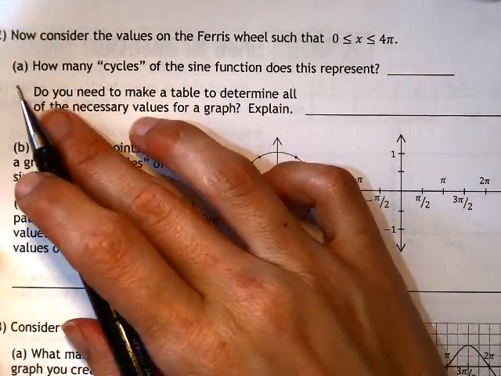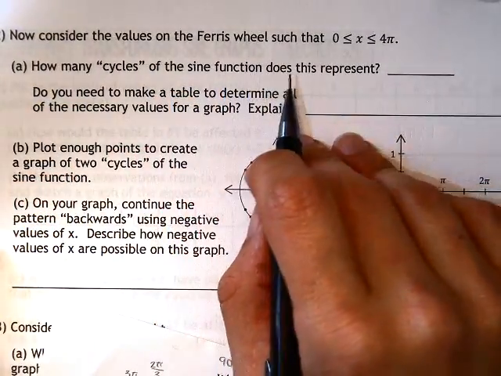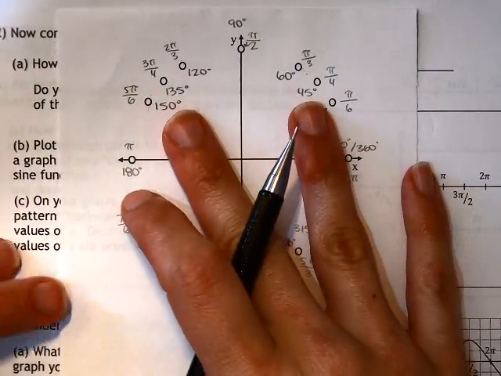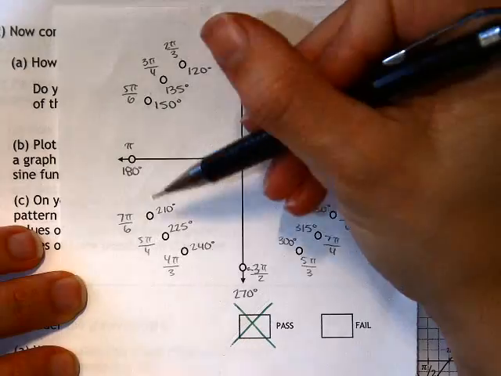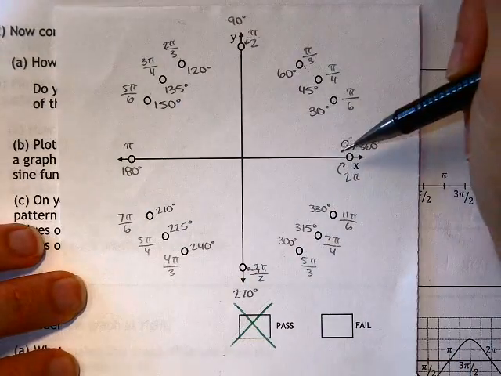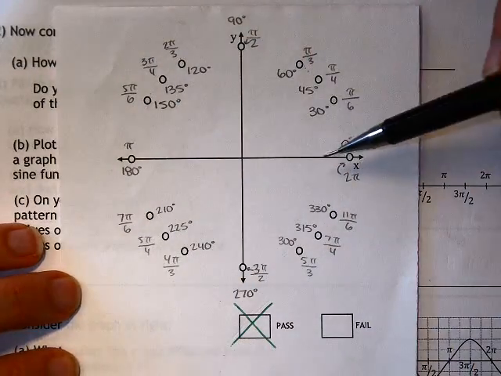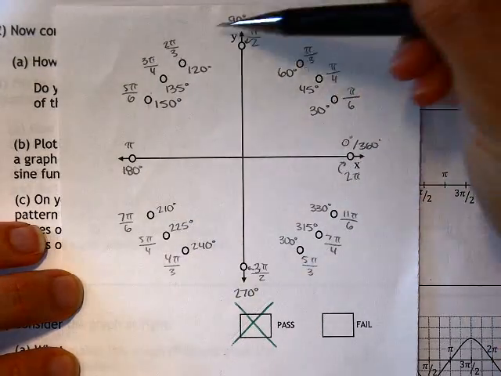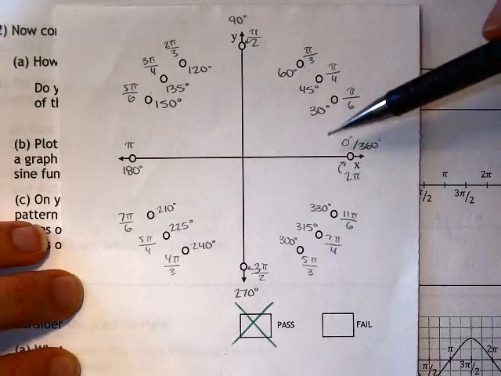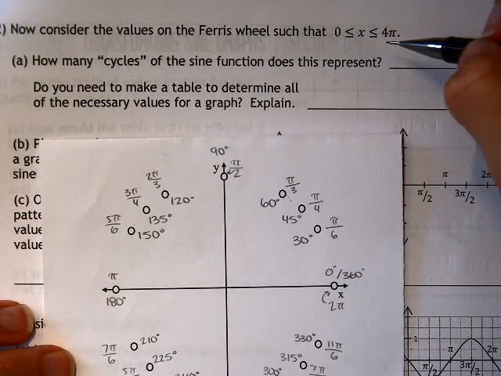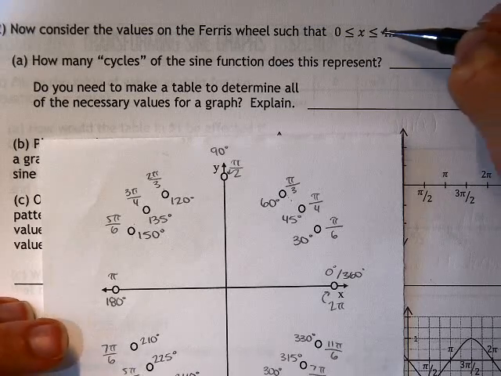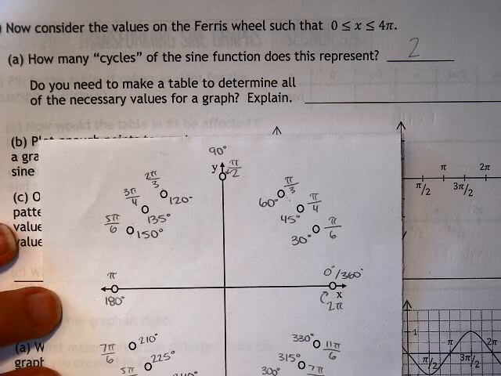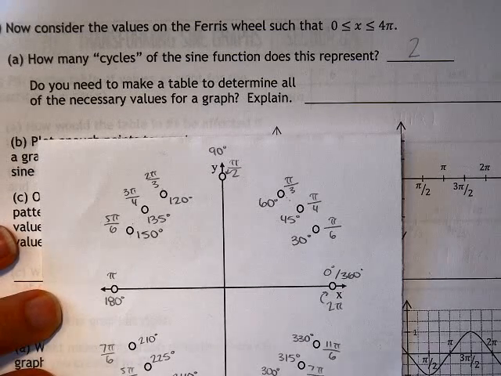In letter A, it says, how many cycles of the sine function does this represent? Let's use a little bit of logic for this. One full cycle of the graph, one full ride around the Ferris wheel, is 2 pi. That's a full circle, otherwise known as 360 degrees. So if one full circle is 2 pi, and every circle after that is another 2 pi, then 4 pi is like having two 2 pi's, so this must represent 2 cycles of the sine function, or 2 rides around the Ferris wheel.